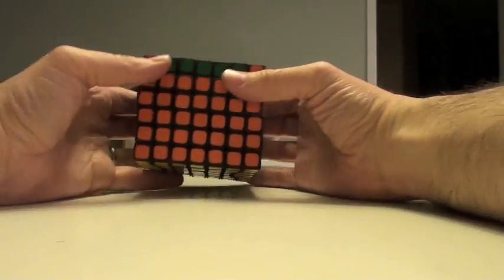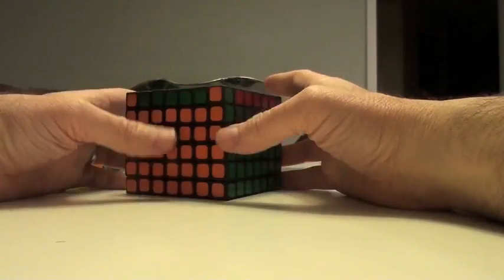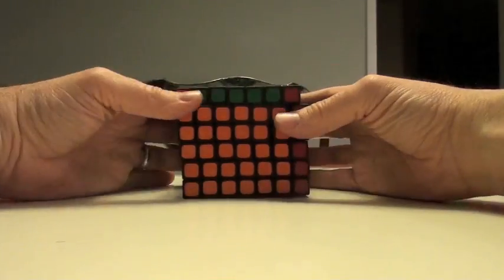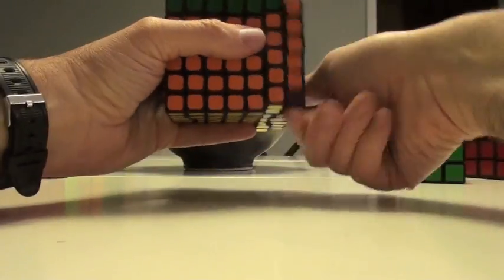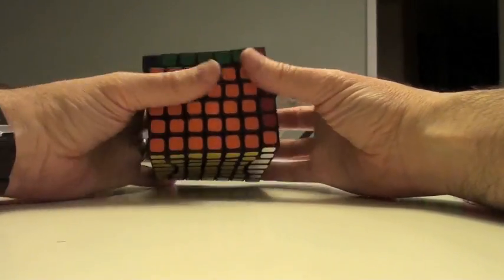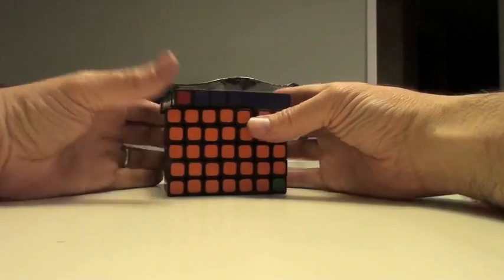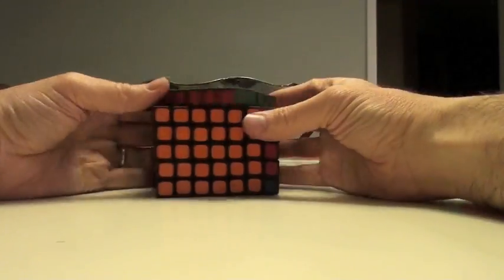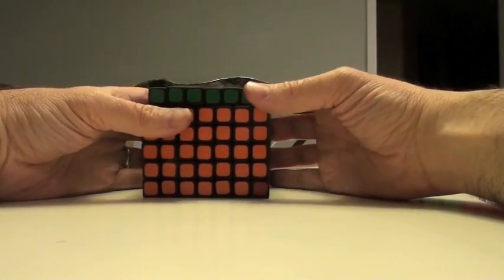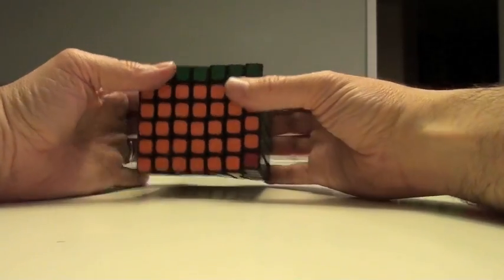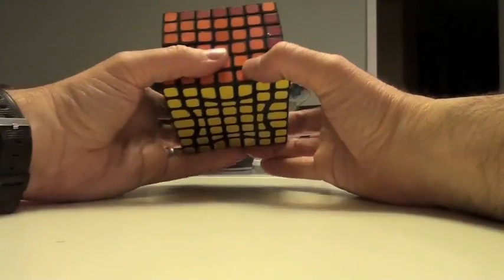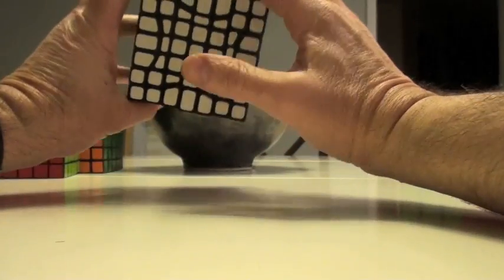And now our edge swapping, let's go and swap this to here to get our green in. 2R, 2U, 2R, 2U, 2R, 2U, 2R, UI, 2R. And now we do one final adjacent edge swap, which is here.